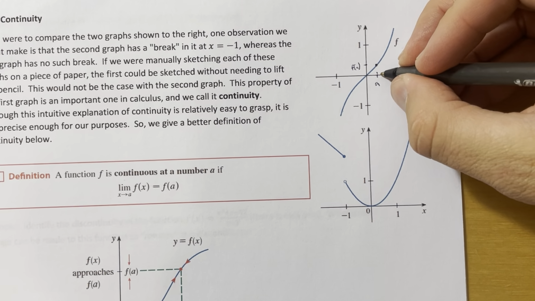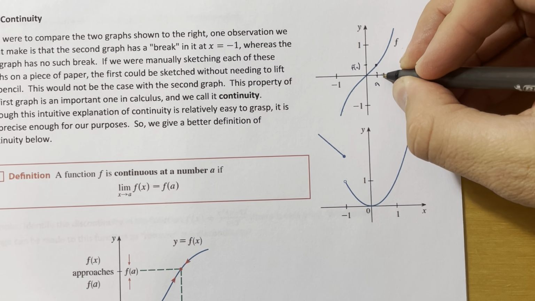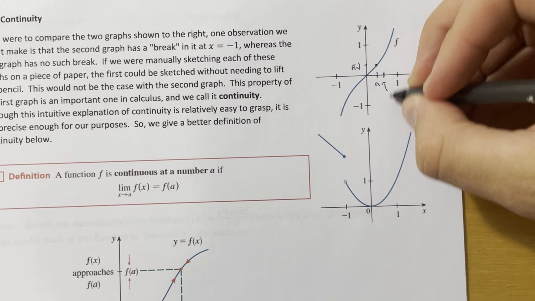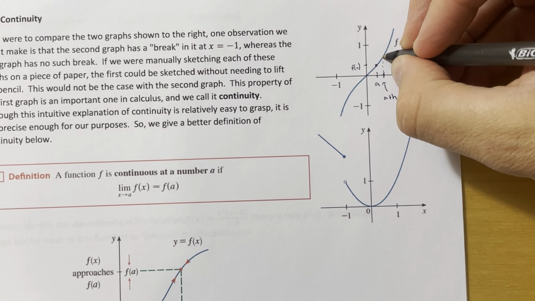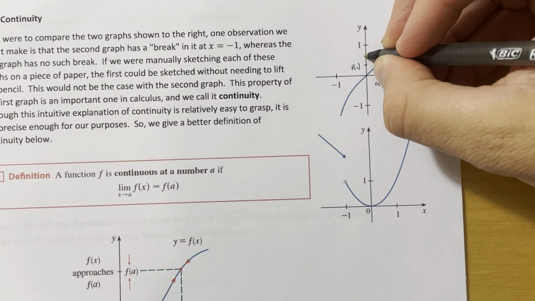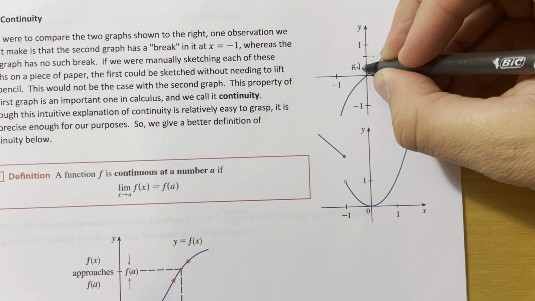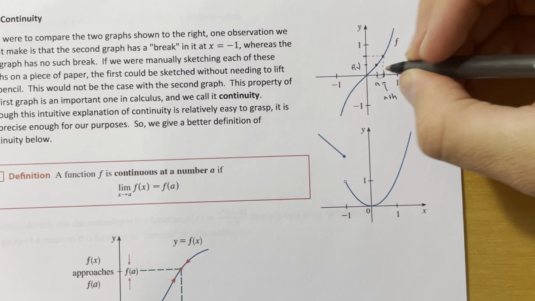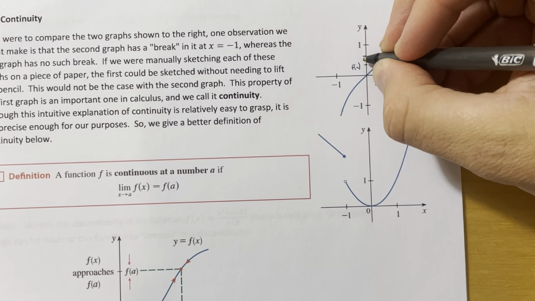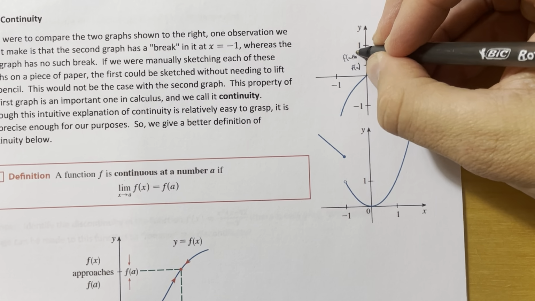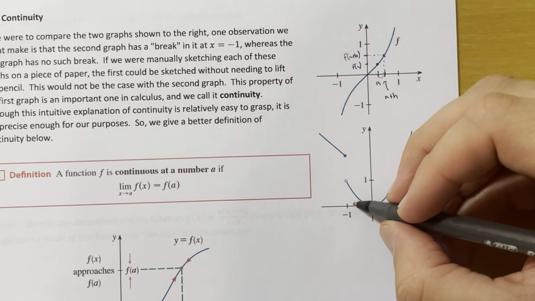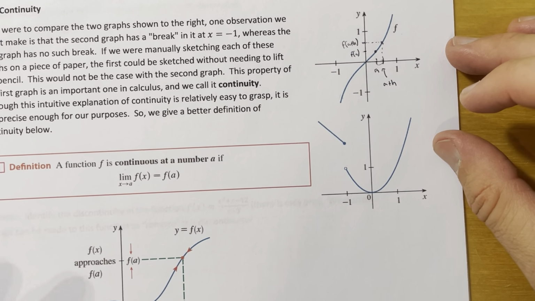Now if I make a very small change in my input, let's call that a plus h, and find the corresponding output, it's not much further than f of a. So this small change here produced a small change here. This would be f of a plus h. Compare that to this function that's discontinuous.